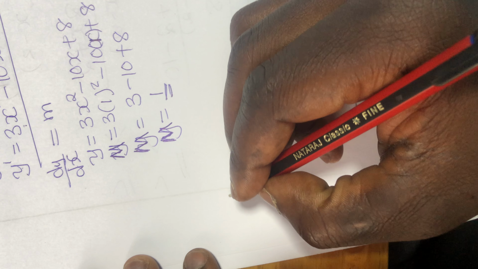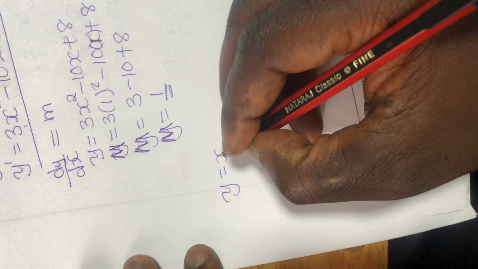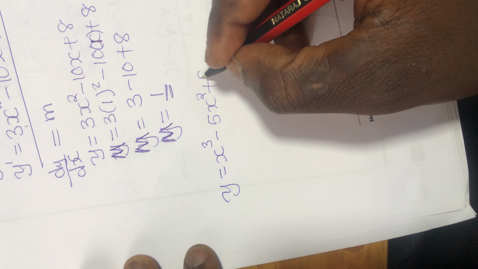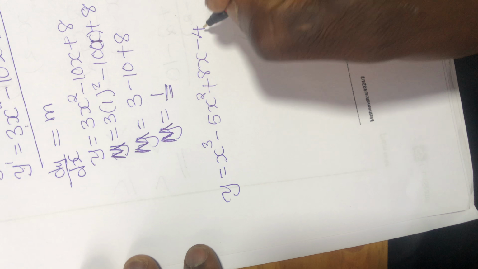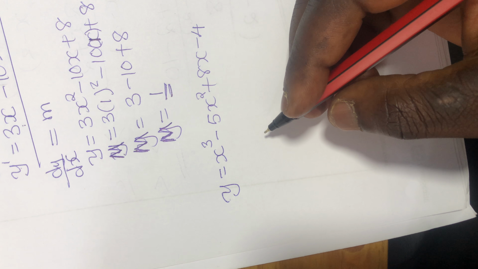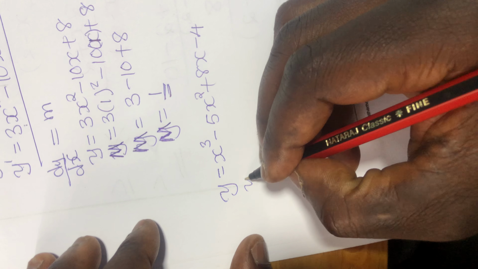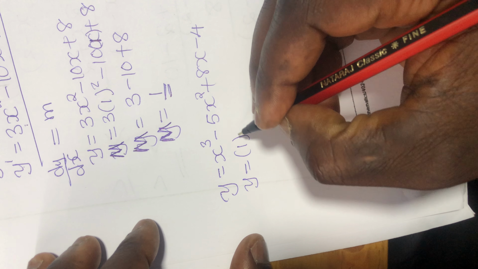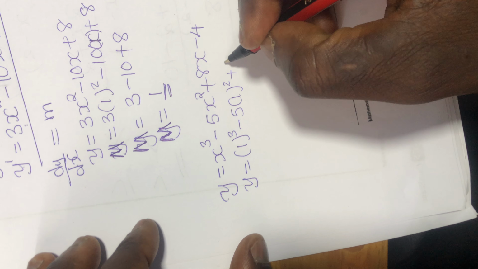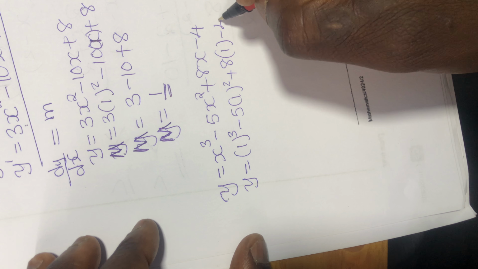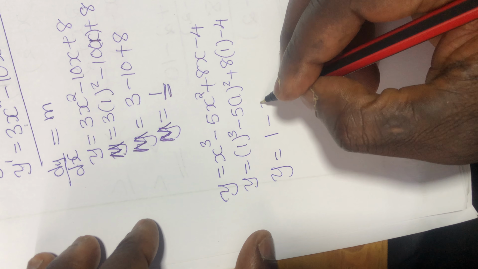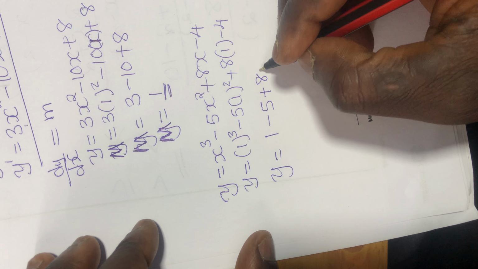For the y value, you need to use the original curve that you have been given, which is this one, minus 5x squared plus 8x minus 4. So whenever there is x, we'll be replacing it with the value that we were given in the question so that we find the y value. So we are going to have 1 to the power 3 minus 5 times 1 squared plus 8 times 1, then minus 4. We are going to get 1 minus 5, plus 8 minus 4.